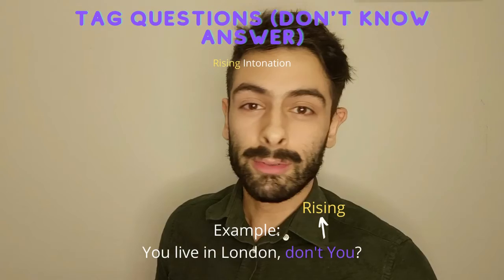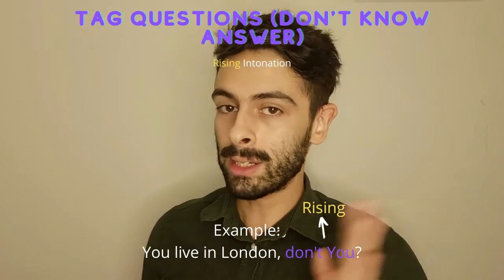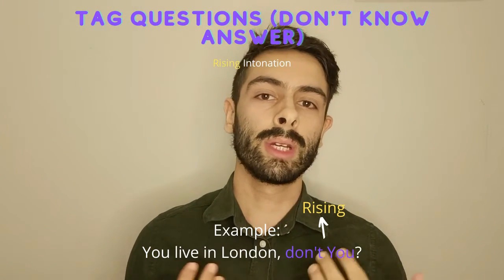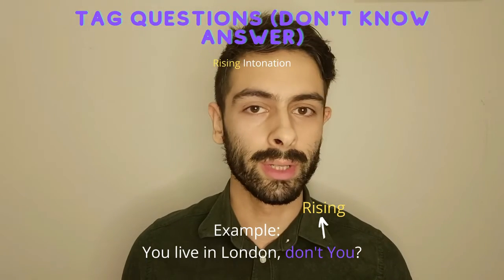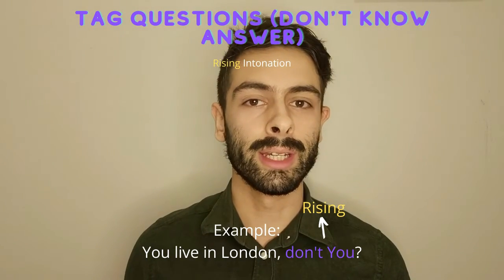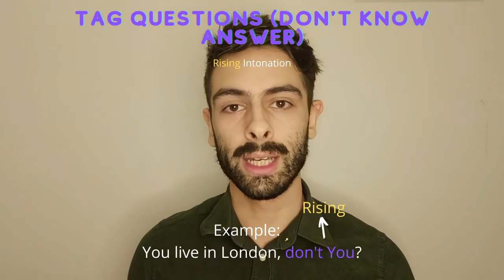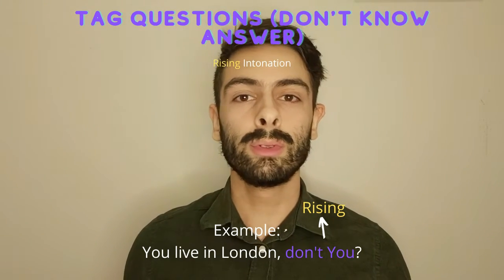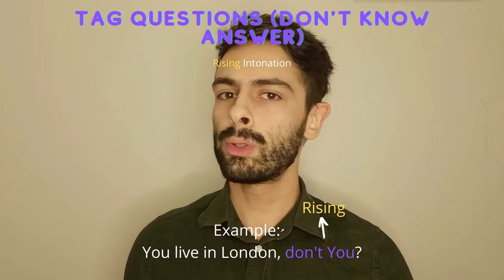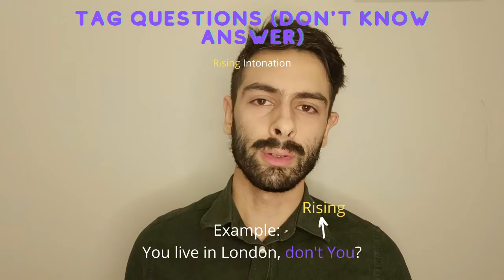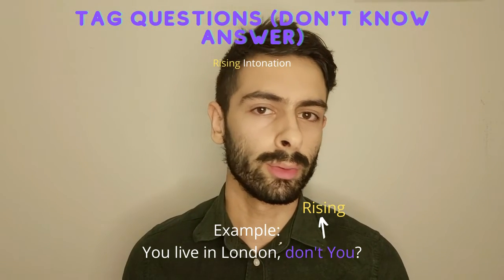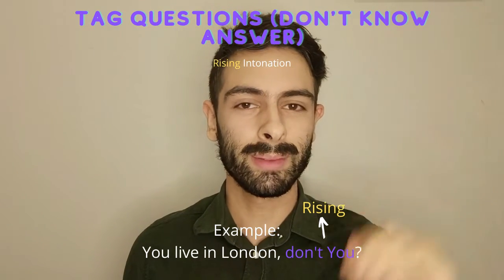The other type of tag question with a rising intonation is a question that you don't know the answer to. So you really don't know the answer to it and you're genuinely asking the question, but you're using a tag in it. For example, you live in London, don't you? So notice at the end with the tag, don't you, it is going up. So you live in London, don't you?